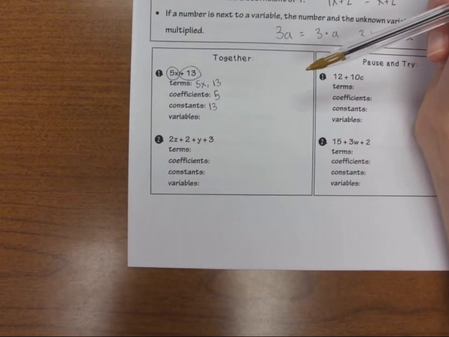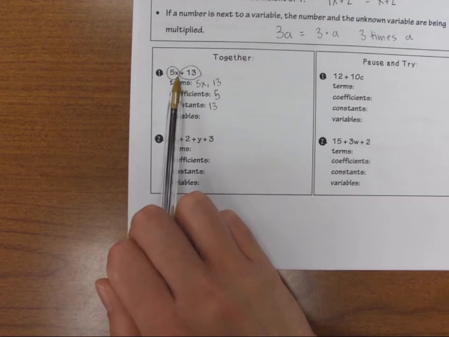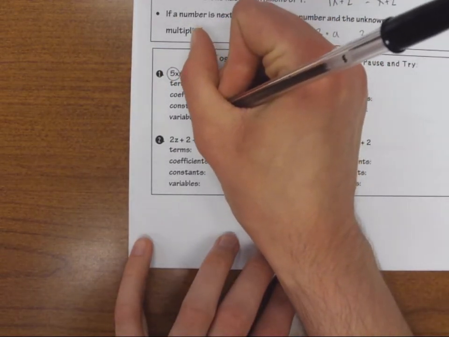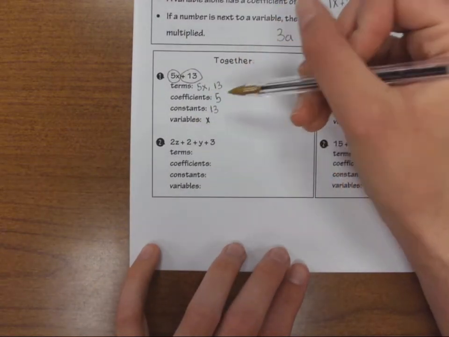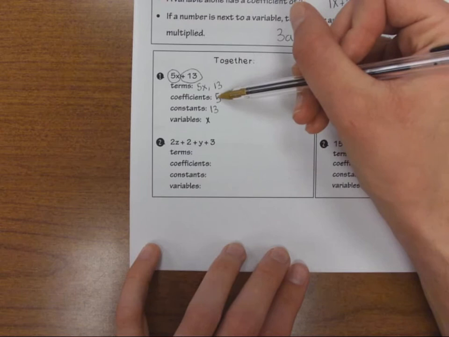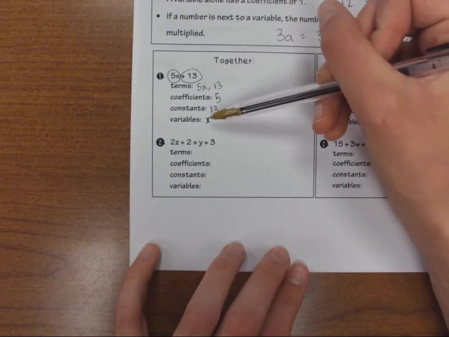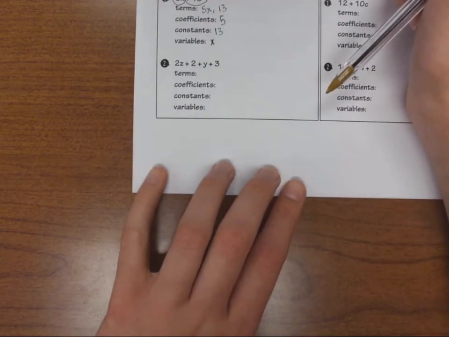Okay, so I have my terms, I have my coefficient, I have a constant. Now I'm ready to look at my variables, and we've kind of already talked about it right here. My variable in this one is the x. So I'm just going to write the x, and I don't need to write the coefficient with it right here because they only asked for the variable. The 5 that went with it's up there. So I see I have my pieces, and then I have each piece listed out down here again. Okay, let's look at another example.